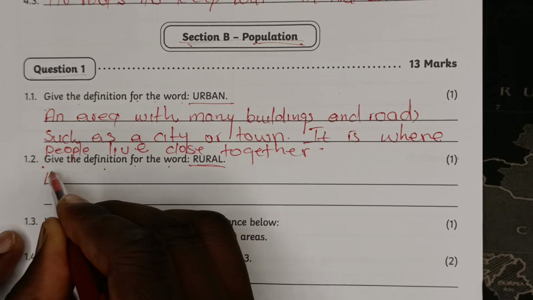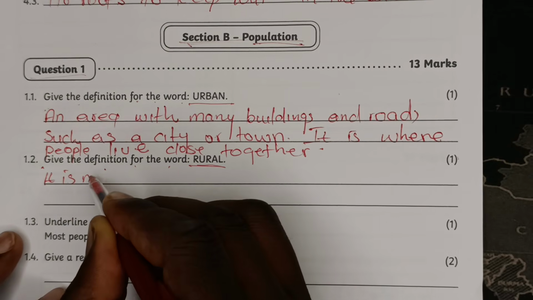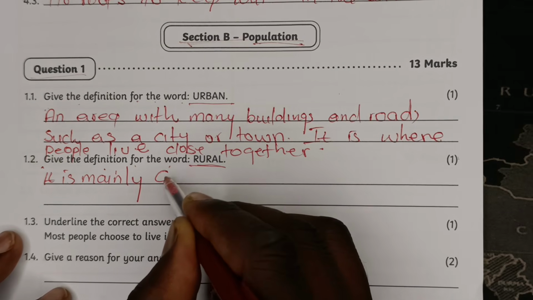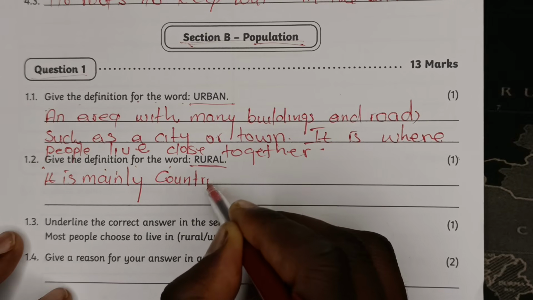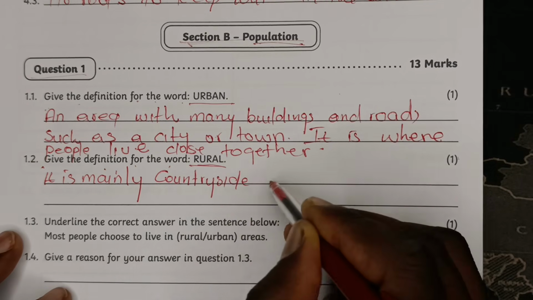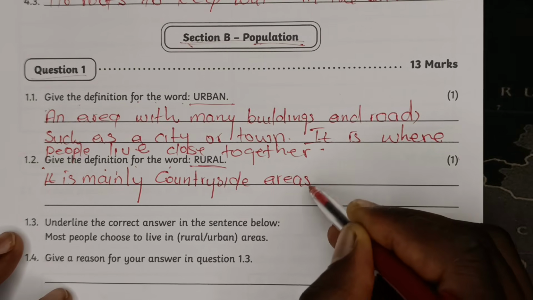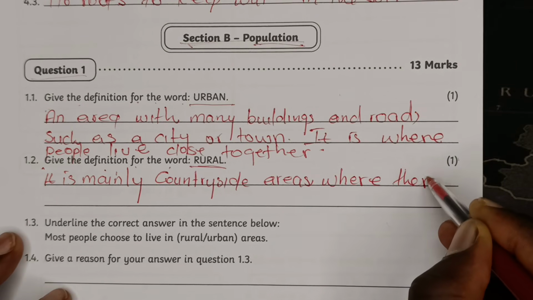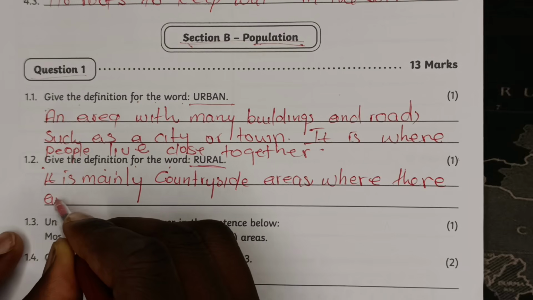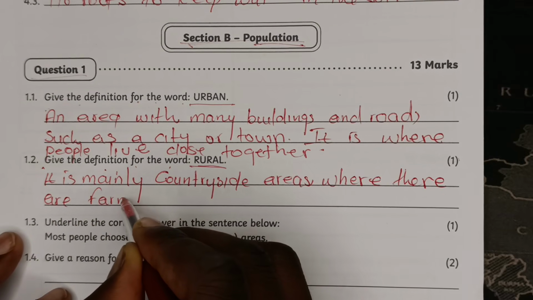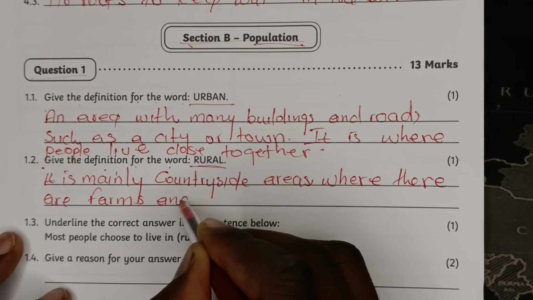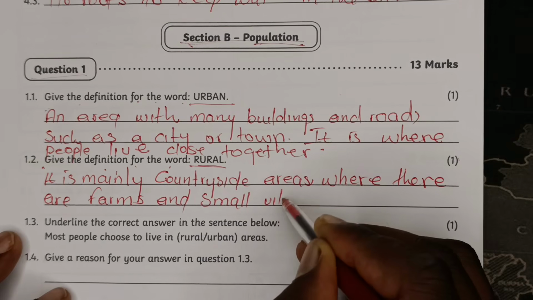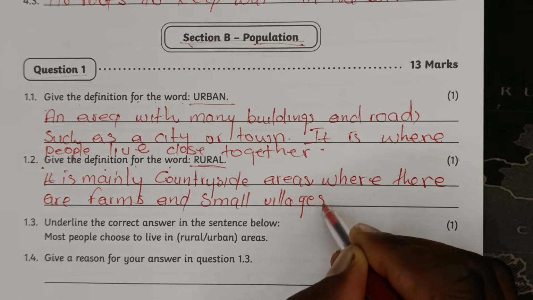So this is mainly countryside areas where there are farms and small villages.